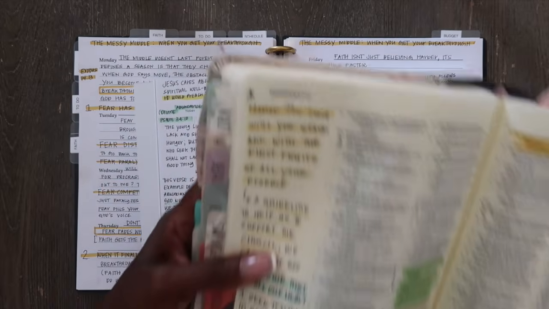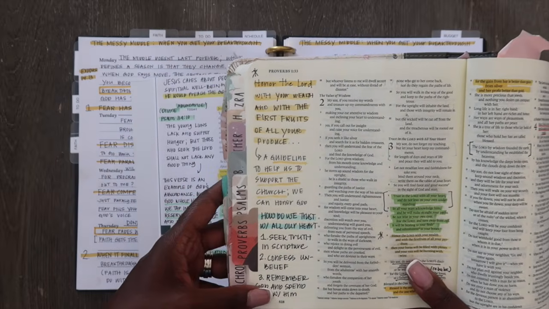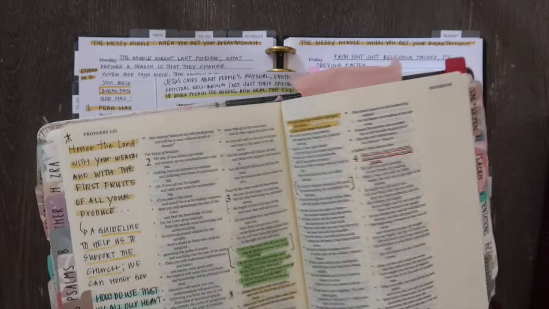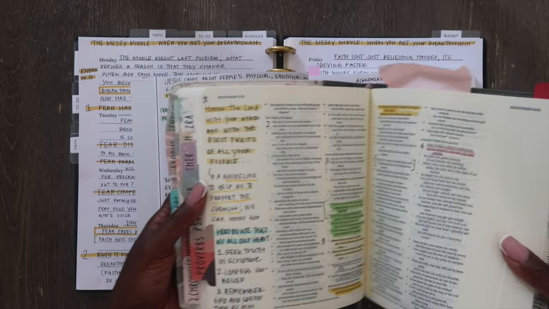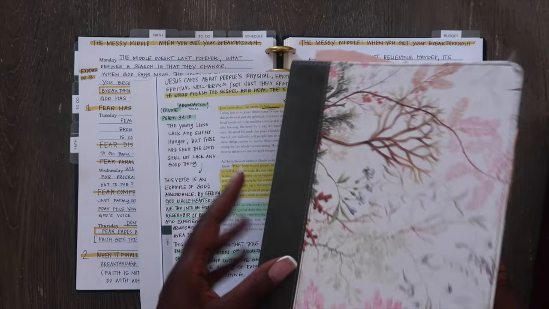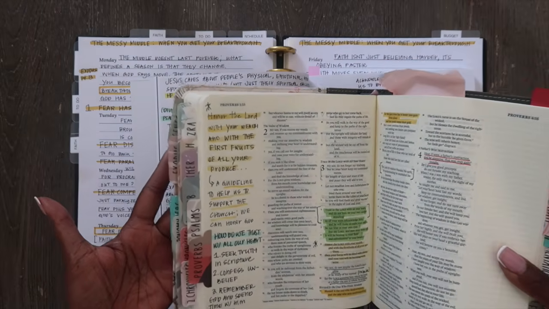So I will write like this, and I will add notes on my sidebar here, and that's why I love the journaling Bible. This is probably the one that I will carry around with me the most because I feel like it's the most flexible and it's the easiest to throw in my bag. And I love the fact that I can write in this Bible as well.